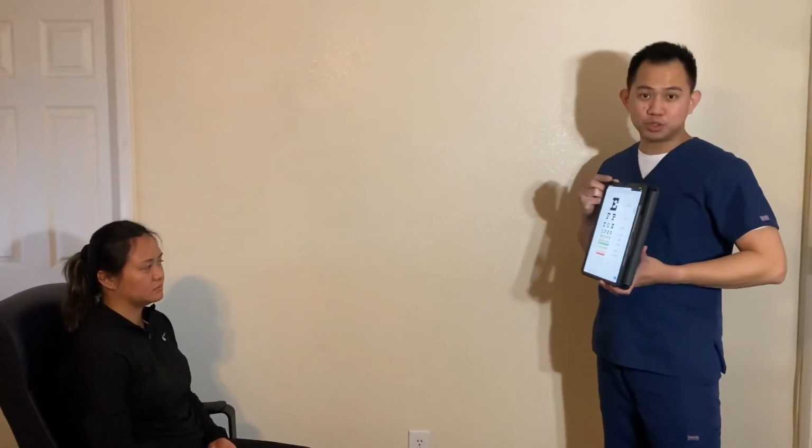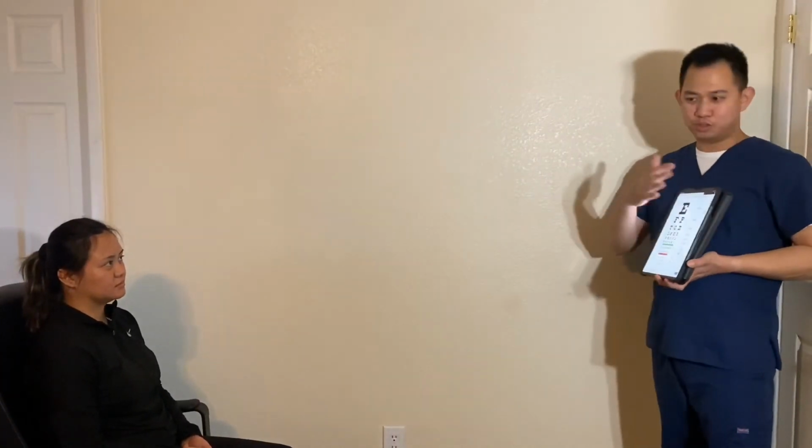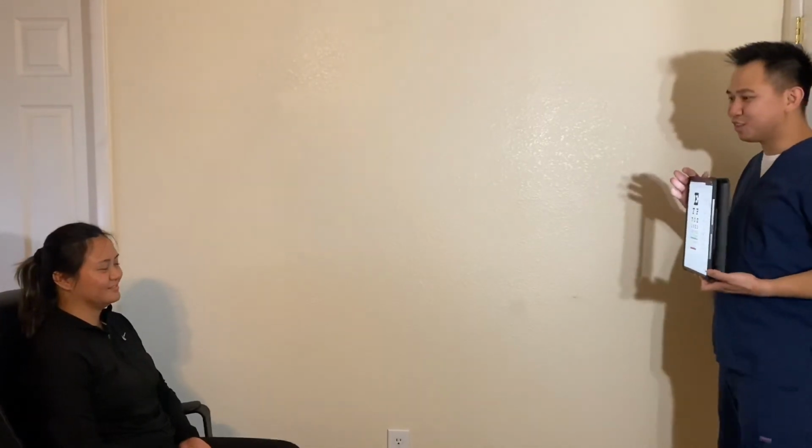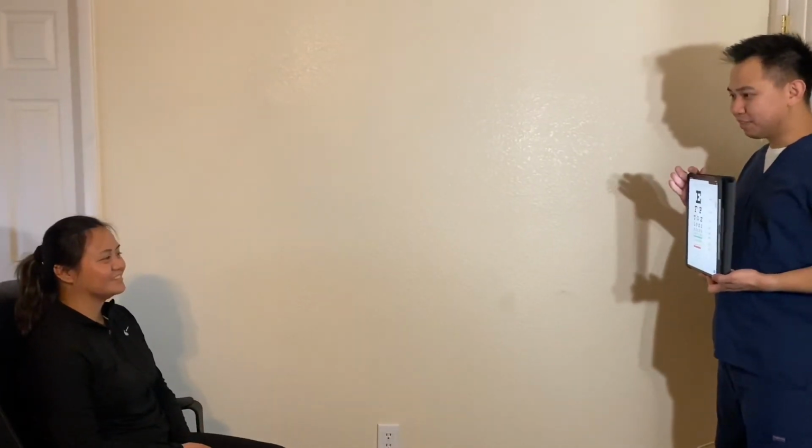And then for cranial nerve number 2, which is the optic nerve, which is responsible for visual acuity and visual fields, we will be using a Snellen chart. Okay, so for this test, we're supposed to stand 20 feet away from the patient, but due to limited space, we will just be pretending that it's 20 feet. So we'll ask the patient to read.